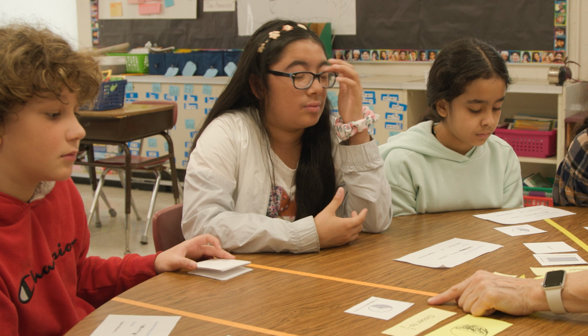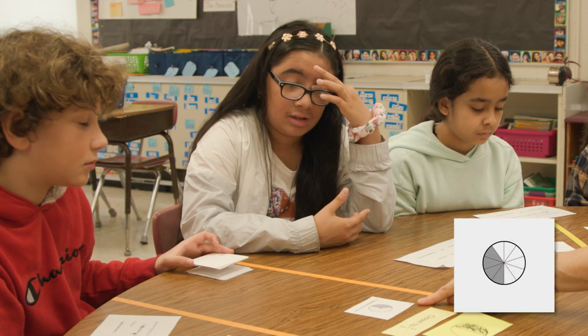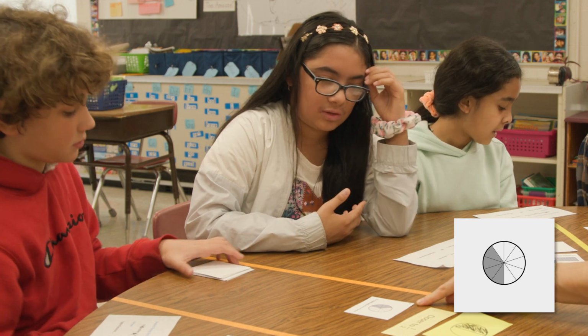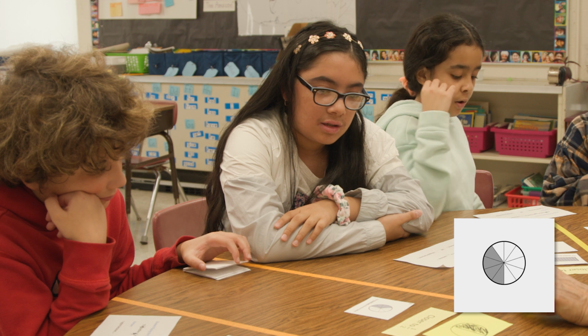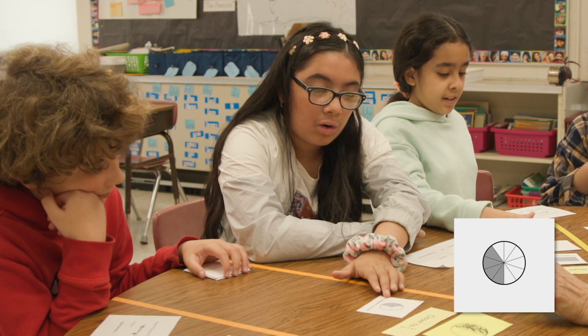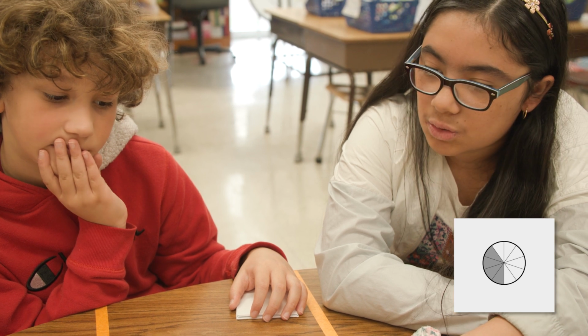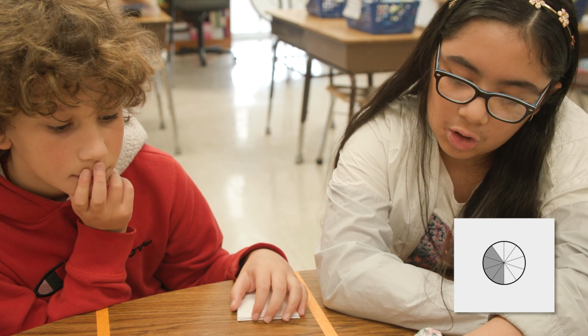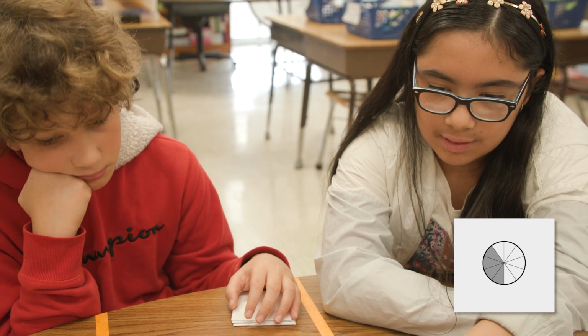Did you agree or disagree? Disagree. And what's your thinking? I think it's closer to 1 because this half fraction is close to 1. It needs a little bit more, and if it would be 1 whole, it would need a lot more to add in. So I think it's 1/2.